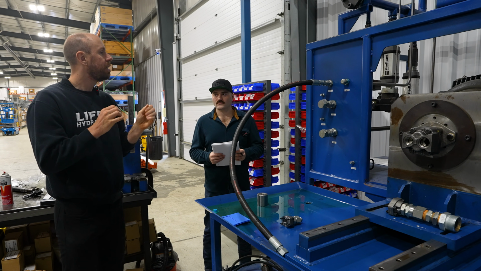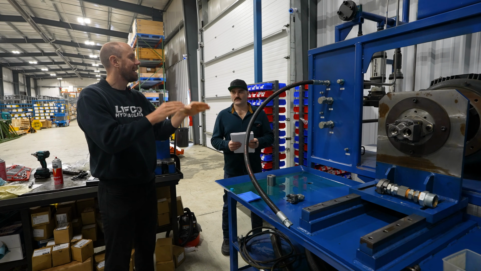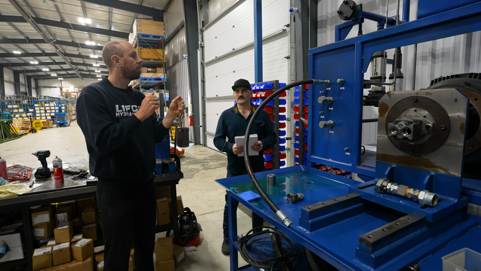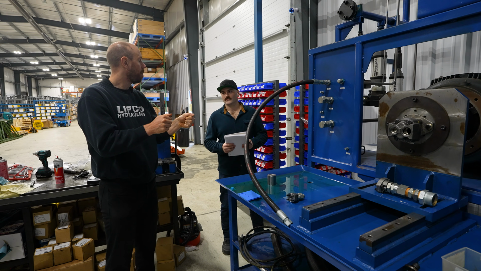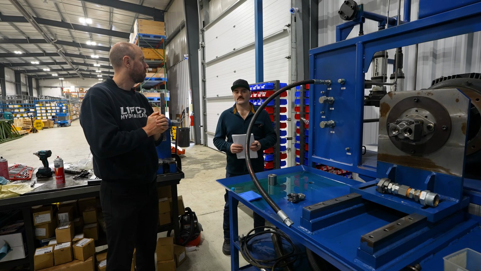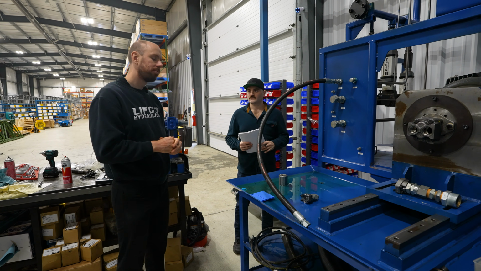It would also be very difficult, instead of 100 horsepower at 1800 RPM, to make it 3600 RPM at 50 horsepower. That'd be difficult to do. Hydraulics though, piece of cake.